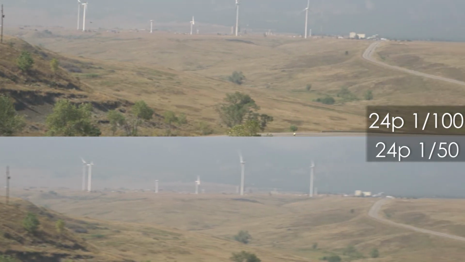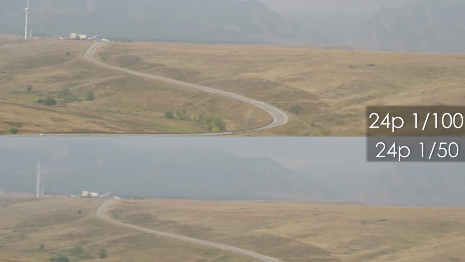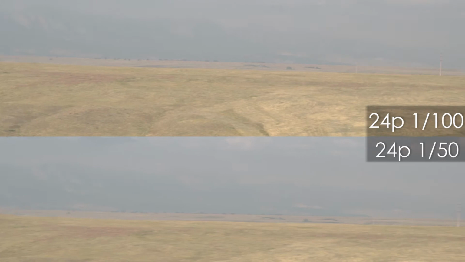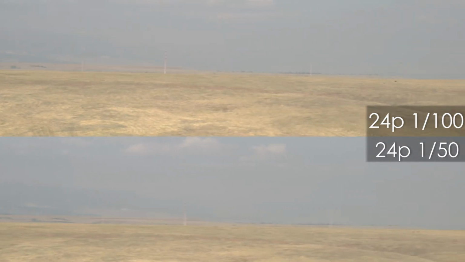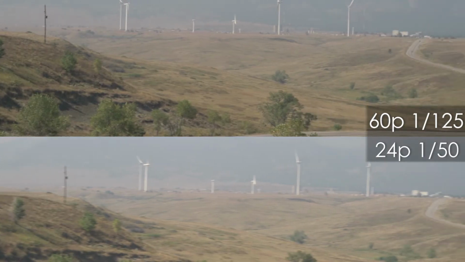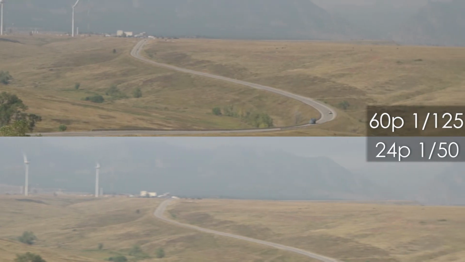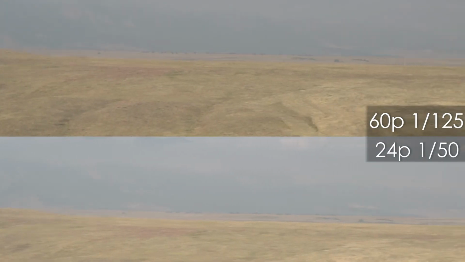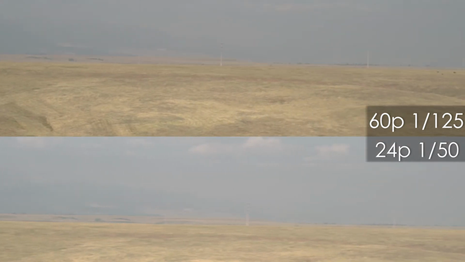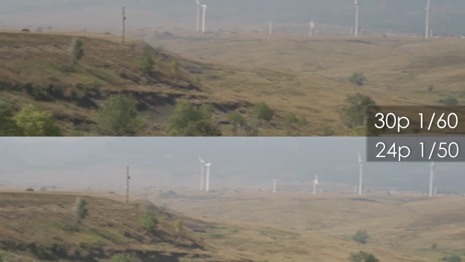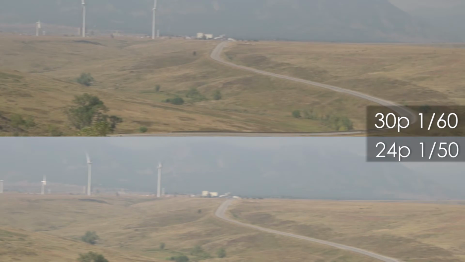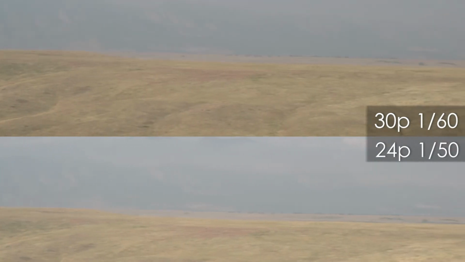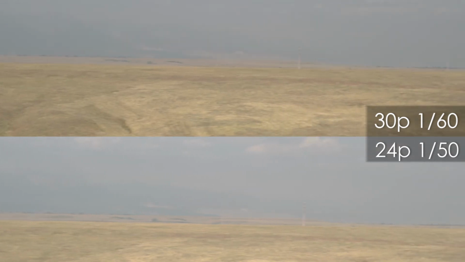Here I'm at 100th of a second, same frame rate, and it looks pretty good. It looks pretty comparable, maybe a little choppier than the bottom one. And now this is where it gets kind of choppy. I've raised the frame rate to 60, and I've doubled it, so I'm following the rule, but it looks pretty choppy. Then here's the same thing. I'm using 30 frames per second, doubling it, so I've got a 60th shutter speed, and that also looks pretty darn choppy.